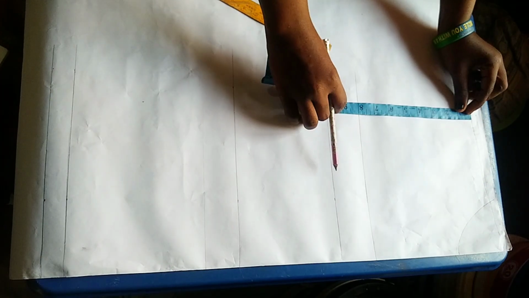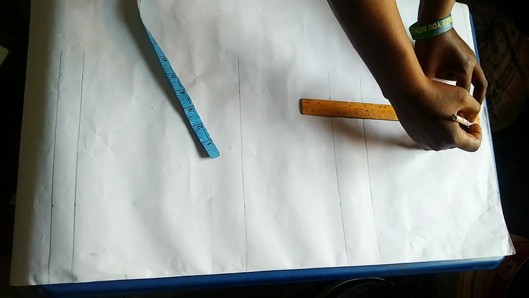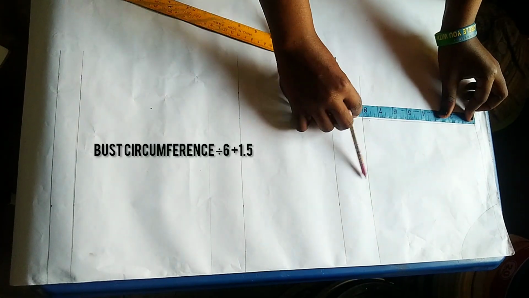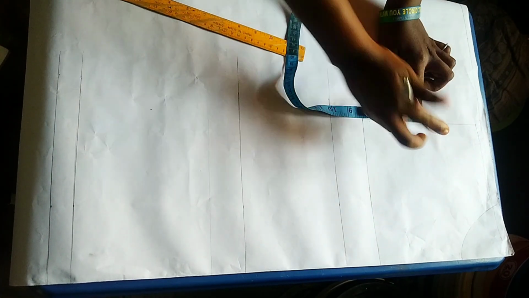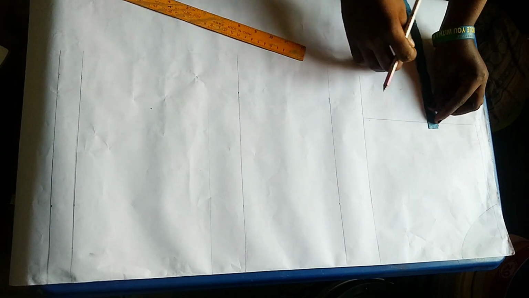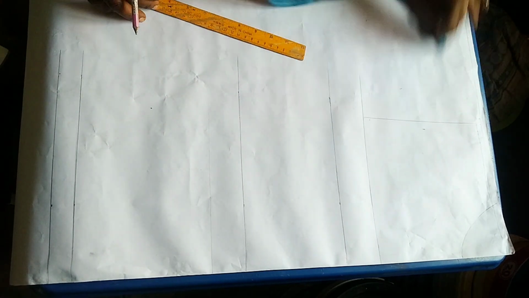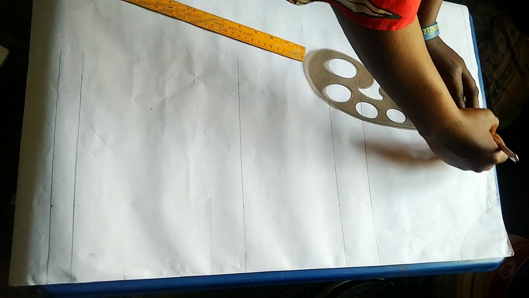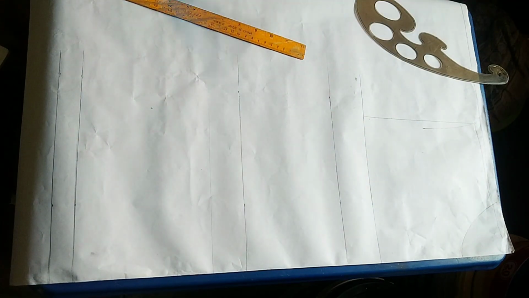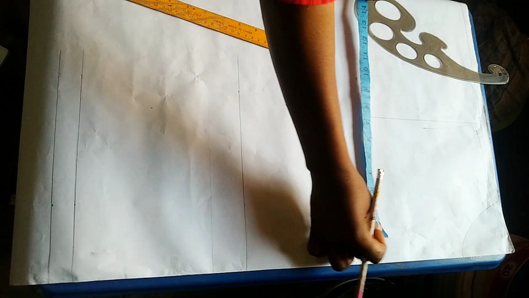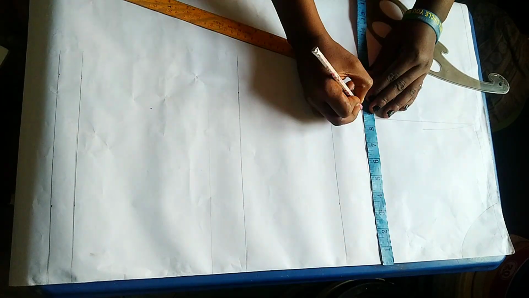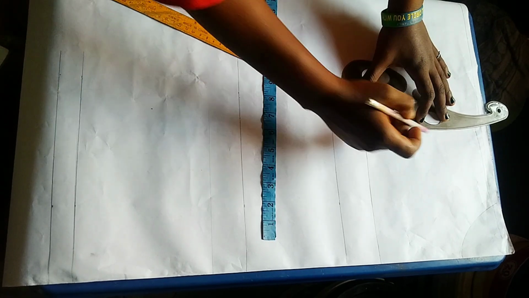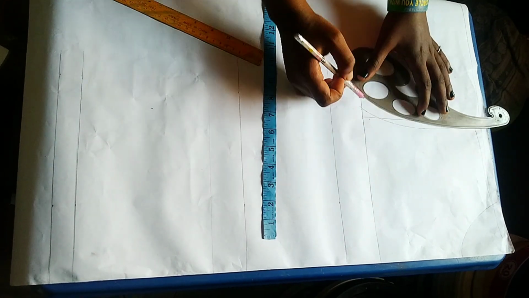Then you mark your armhole depth. The formula for getting that armhole depth is bust measurement divided by 6 plus 1.5 each. I've gotten mine, dividing it into 2, go in by half an inch. Then you mark your bust measurement divided by 4, then you connect. Bust measurement divided by 4, mine is 9. This is me marking 9. Then you connect it to serve as our armhole curve.